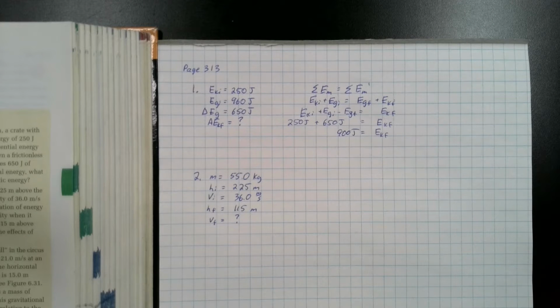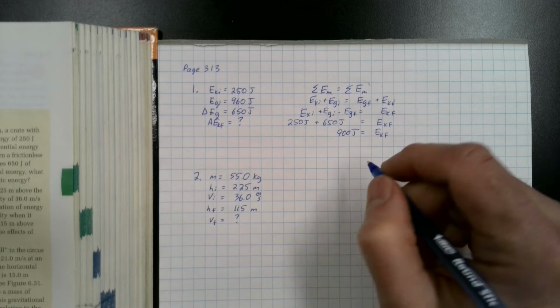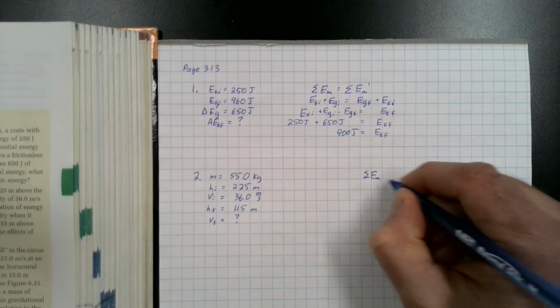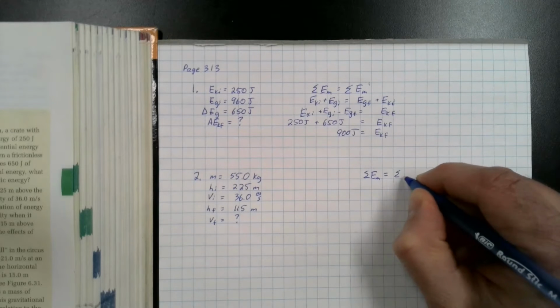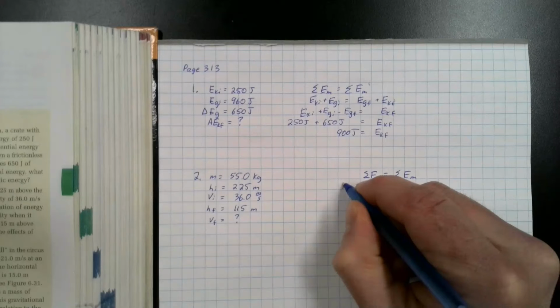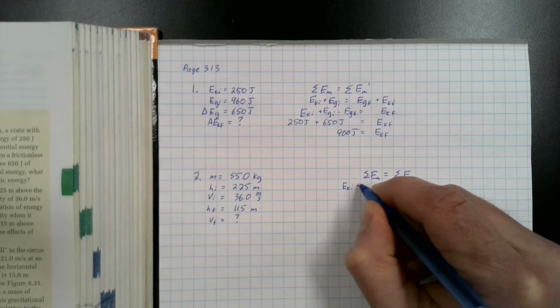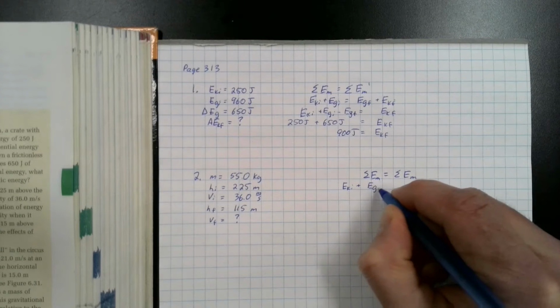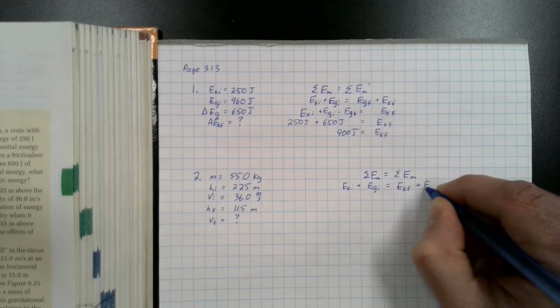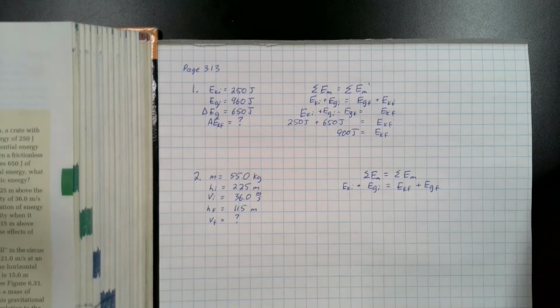So page 313, question number 2. In this case, we're trying to find our final velocity. So we know that the sum of the mechanical energies beforehand will equal the sum of the mechanical energies afterwards. Initially, we have kinetic energy and we have gravitational potential energy. Afterwards, we have our kinetic energy final and our gravitational potential energy final.